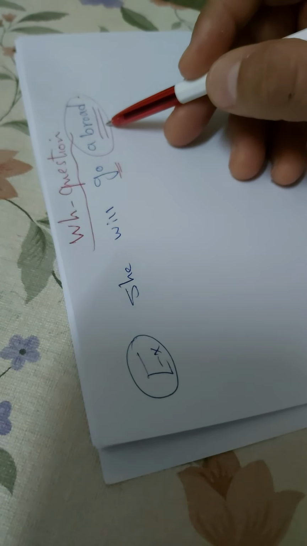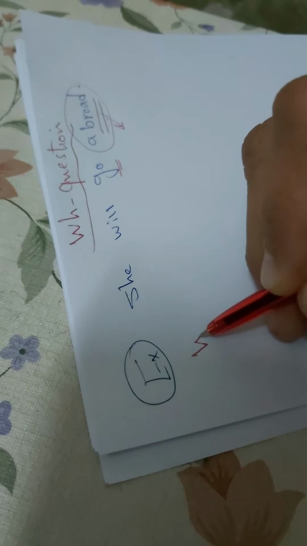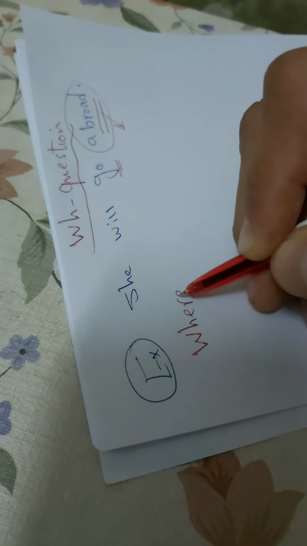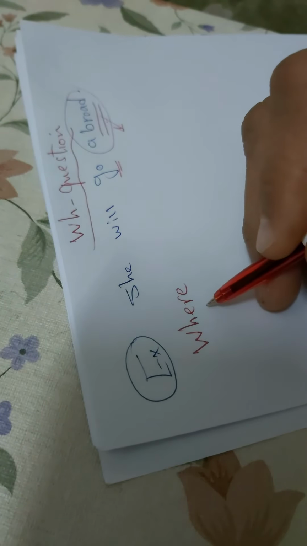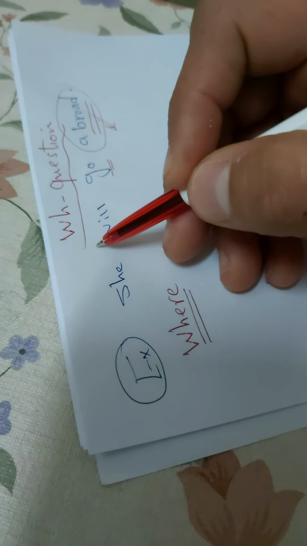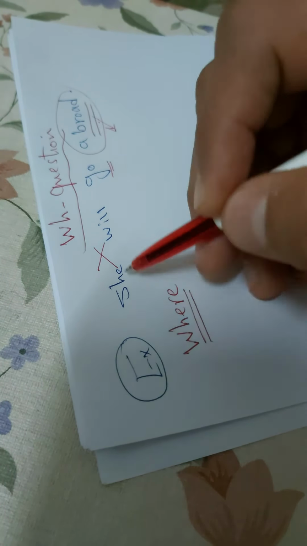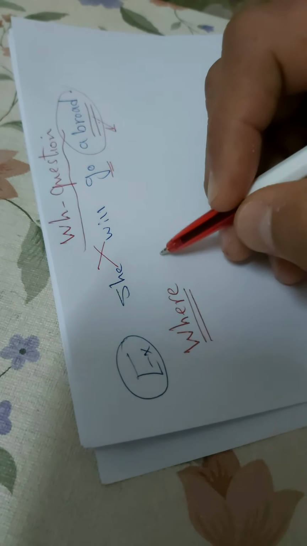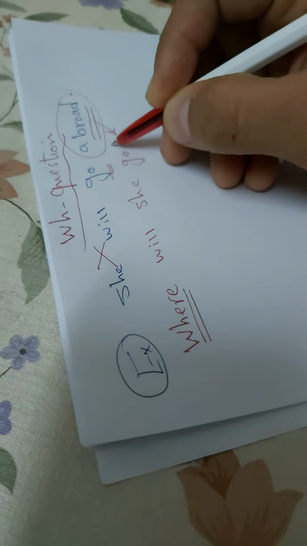Is it a person? Is it a thing? Or is it a place? Yeah, a place. So we ask with where, because abroad here is a place. After you ask with where, make a replacement between she and will. So, where will she go?